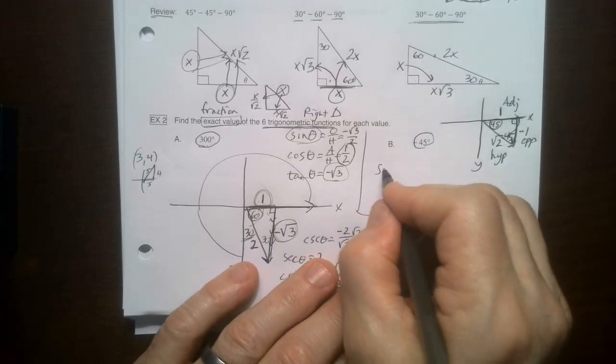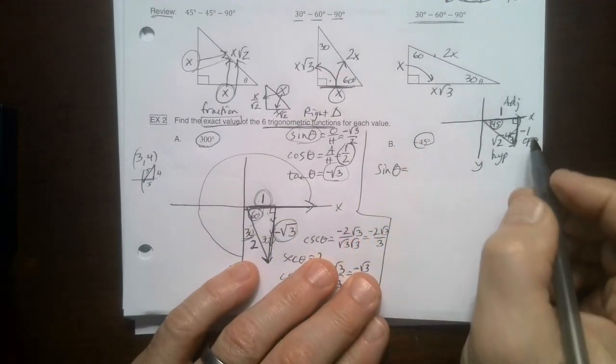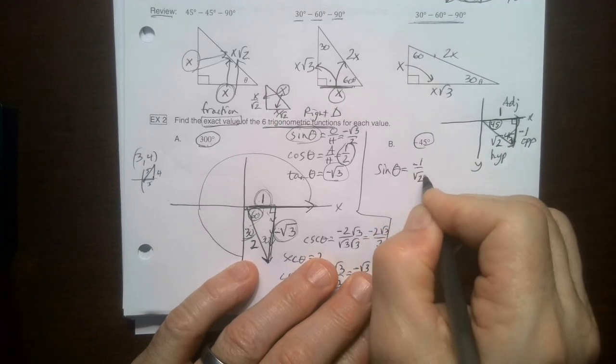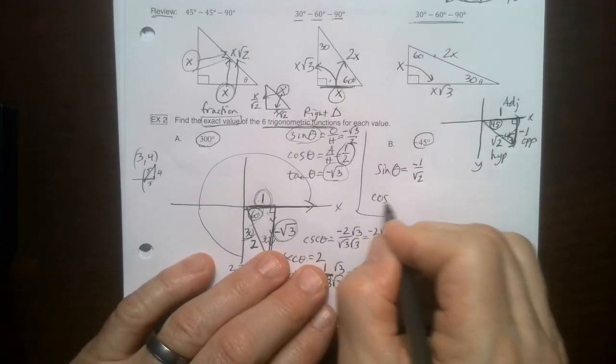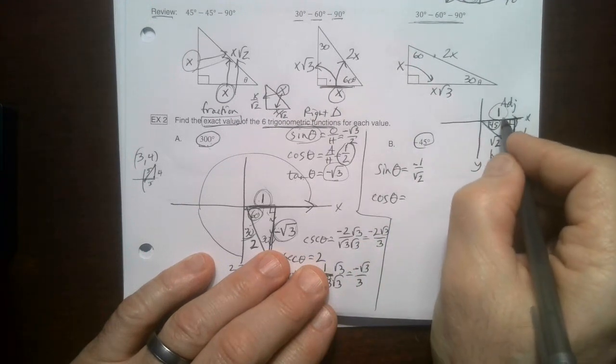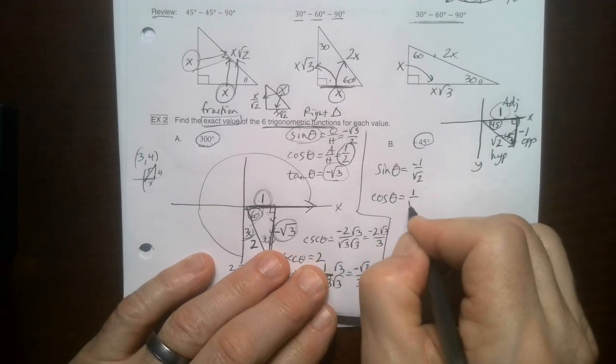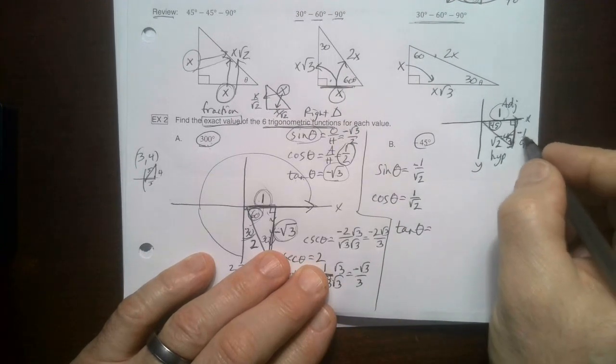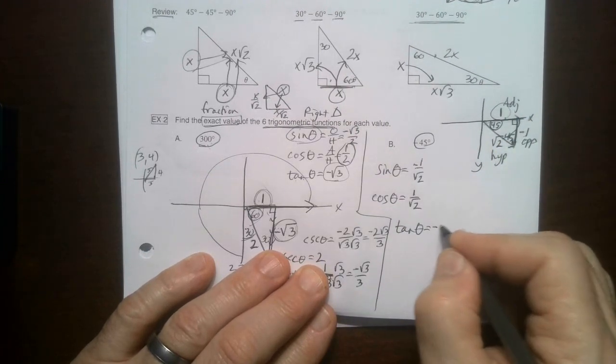And here we go. Sine of theta would be opposite over hypotenuse. I'll clean that up in a minute. Cosine would be adjacent over hypotenuse. I'll clean that up in a minute. Tangent would be opposite over adjacent, which would be -1.